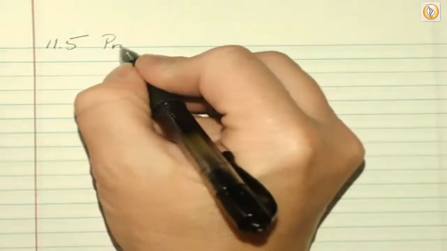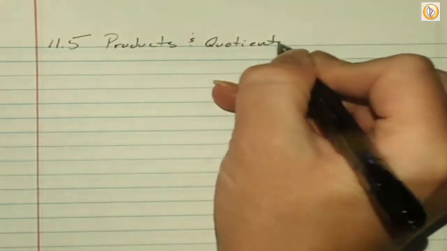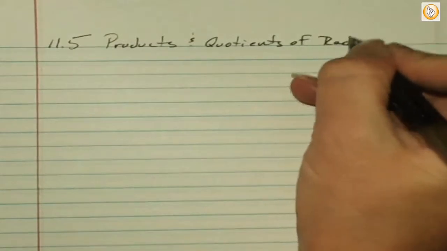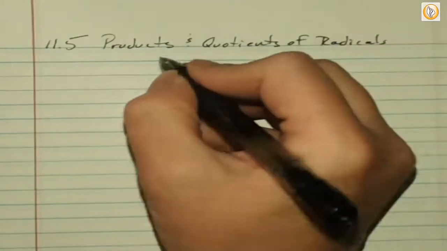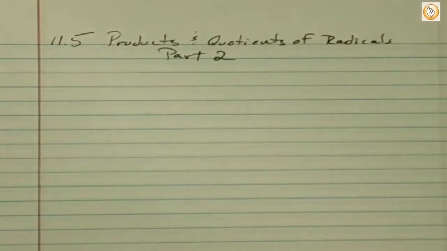All right, 11.5. This is products and quotients, part 2, part 2A. Okay, so this is actually the product and quotient portion of it.